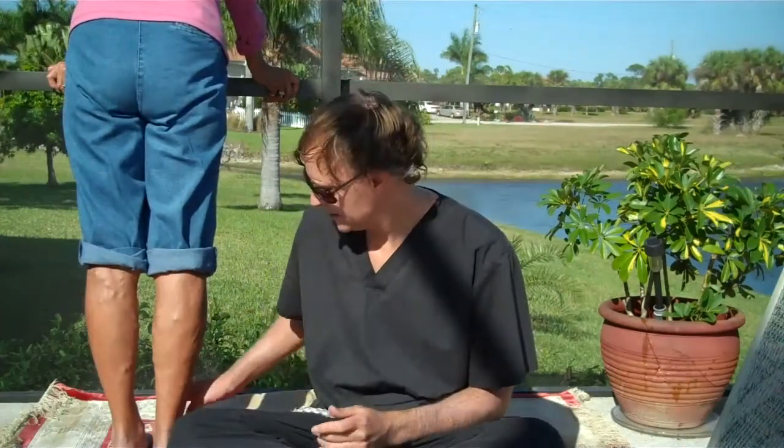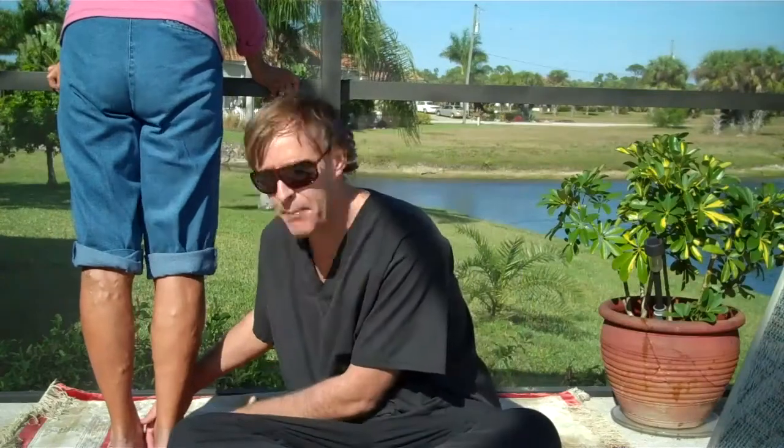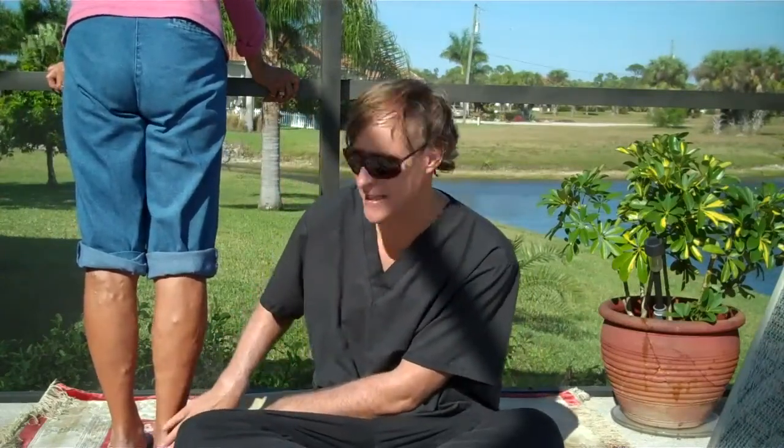Now today's demonstration, I'm not going to be actually inserting needles. This is just a simulated demonstration of the technique. Plantar fasciitis is defined as pain on the bottom of the foot or pain along the heel or Achilles tendonitis.